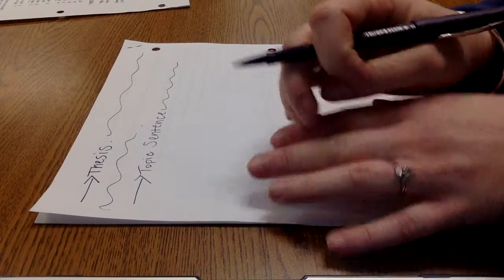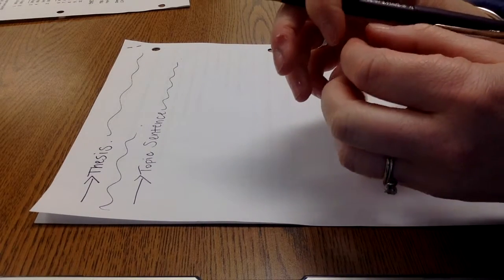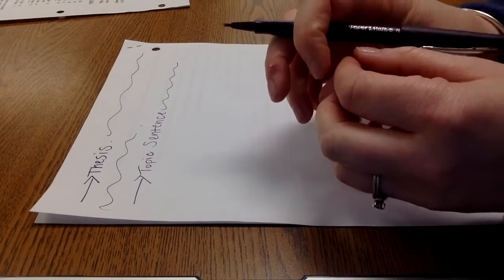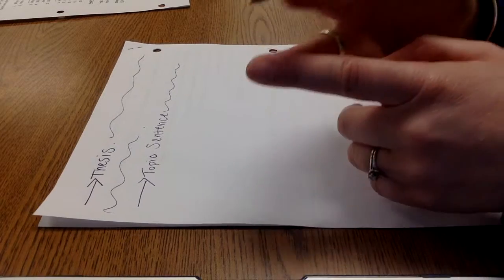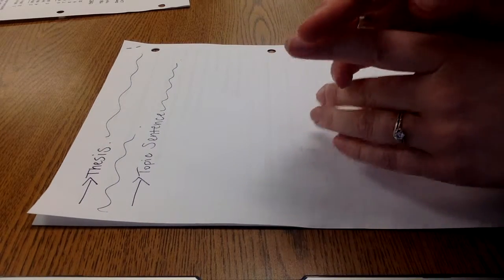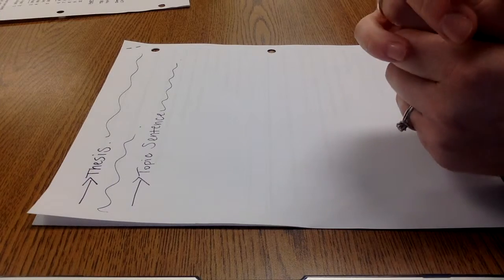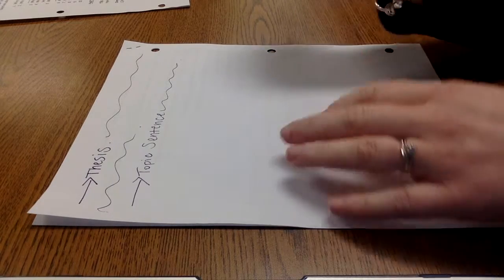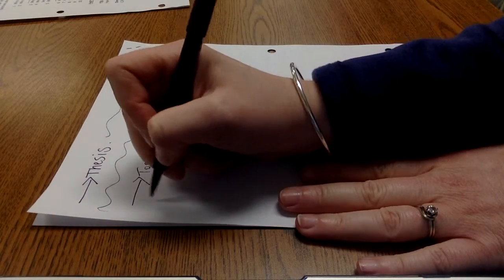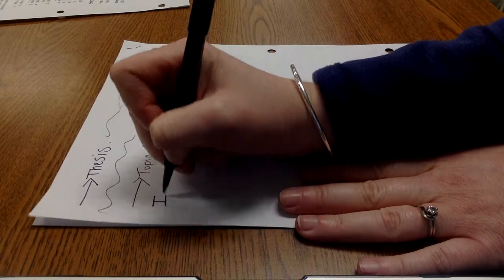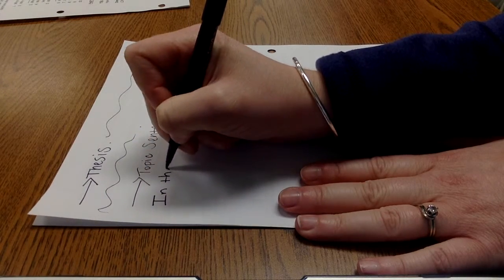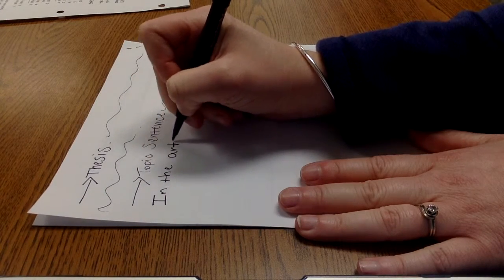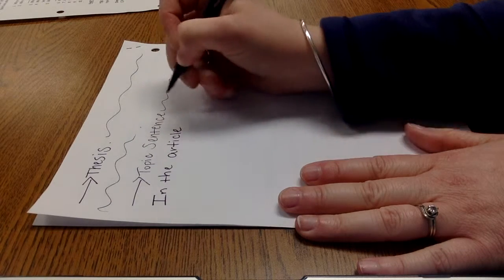So this is going to go back to where we referred to our OER earlier. So for our OER, we said we transition in by saying on line 4 or in paragraph 3 or things like that. For your research paper, you want to say something along the lines of in the article, because all of our research came out of articles.